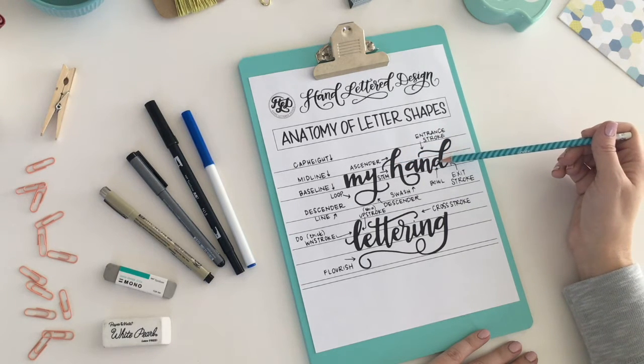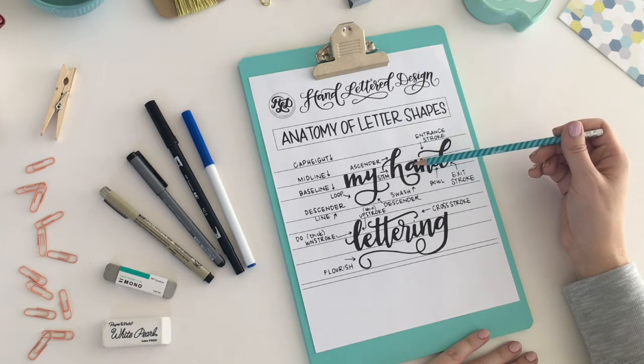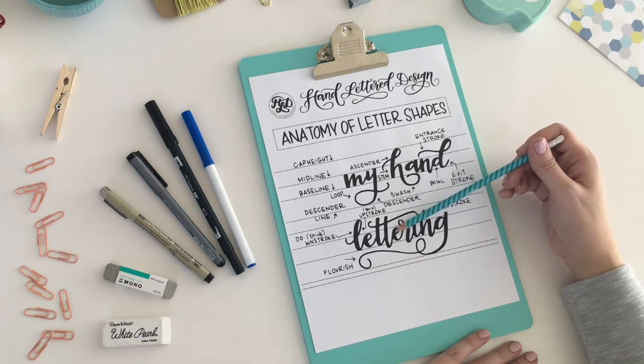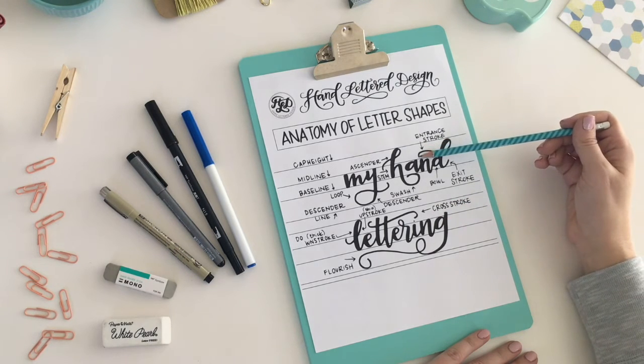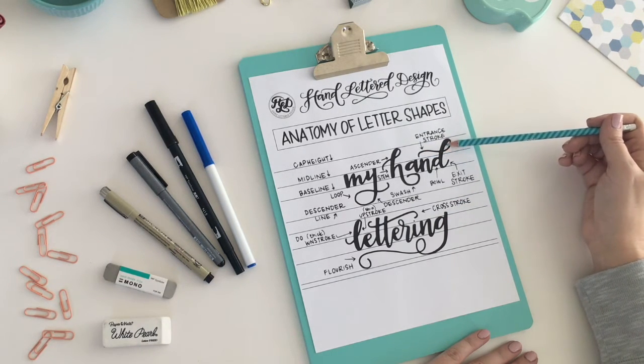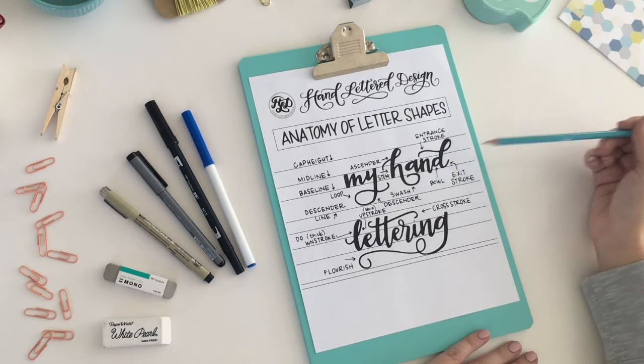Then we have here a bowl. This is the closed circle part of different letters, like the D and the A and the E. Anytime there's a little circle part, that's the bowl. Here we have an entrance stroke for one of the strokes, and then an exit stroke. So that's the exit stroke coming out.